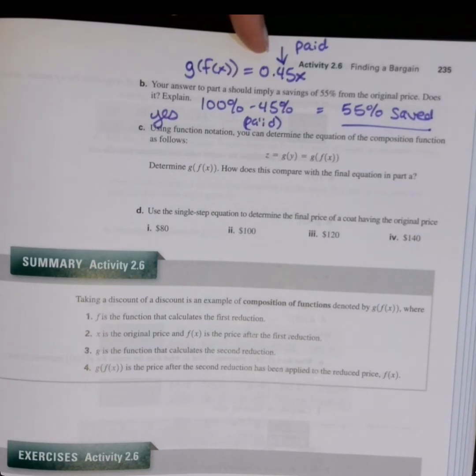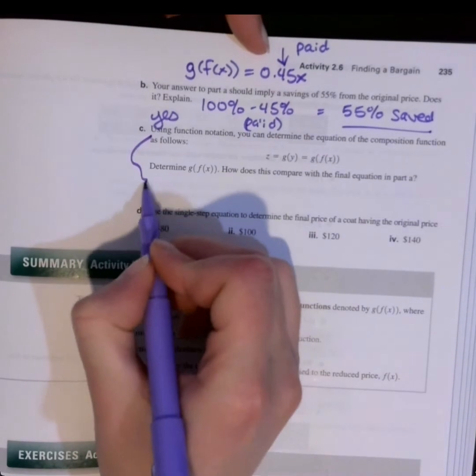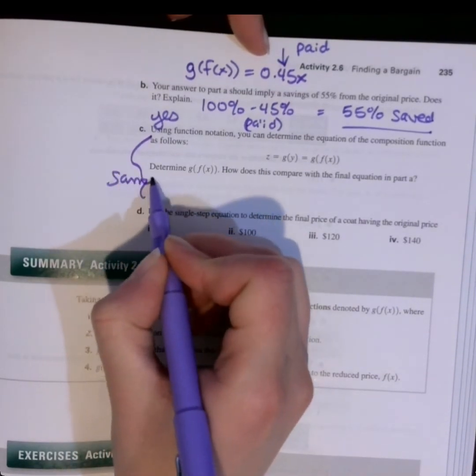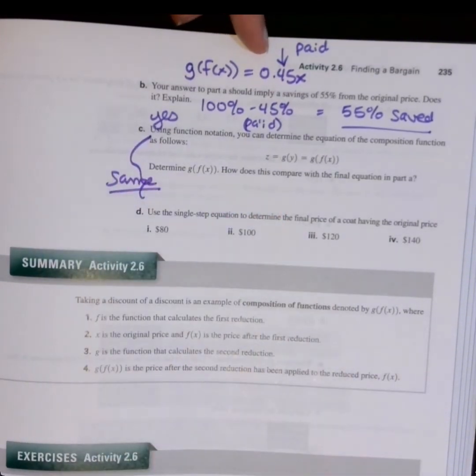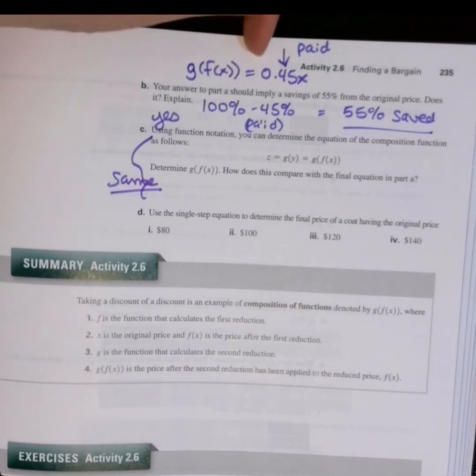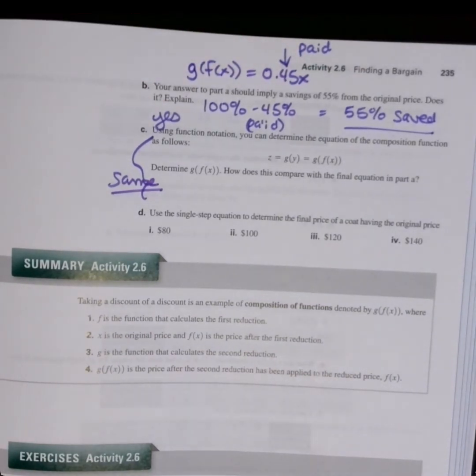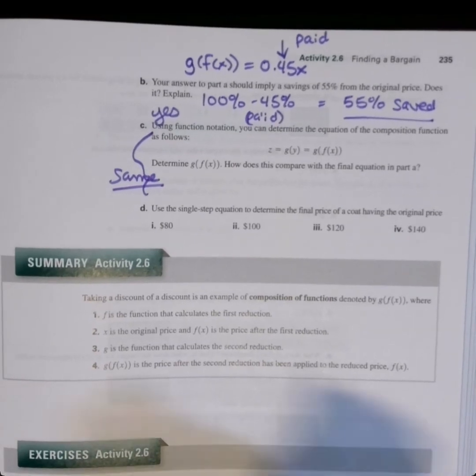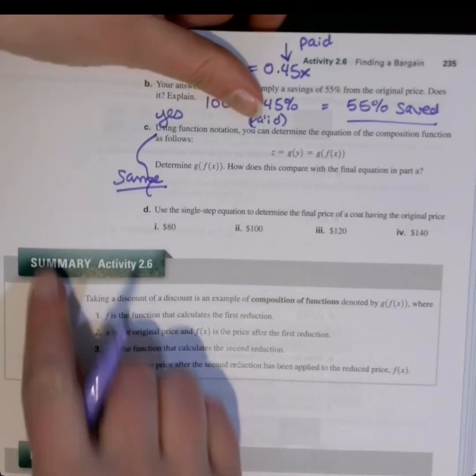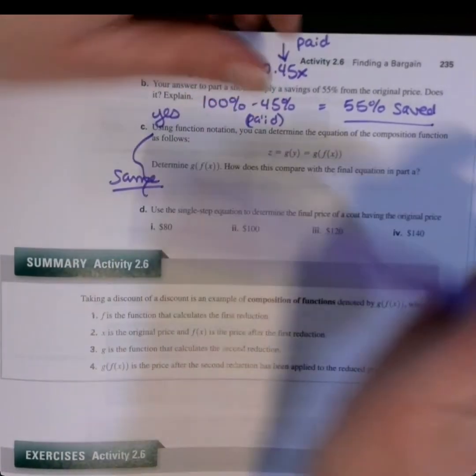That this 45% paid right here implies that we have saved 55%. Okay, I'm just going to go ahead and say same right here, since we already did the function composition. They just wanted me to multiply stuff, but that was the function composition, so we did it already. Okay. So part D, they want us to compute using the single step equation the final price for each of these coats. Notice that each of these are the same as they were before.